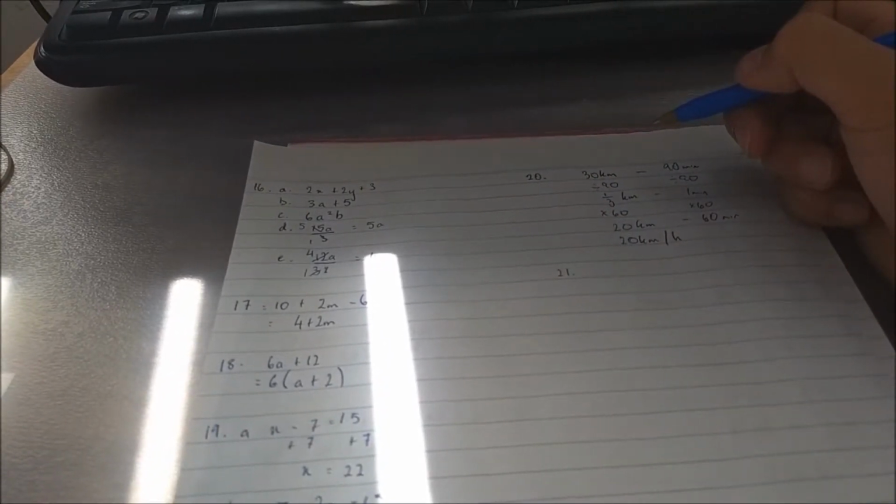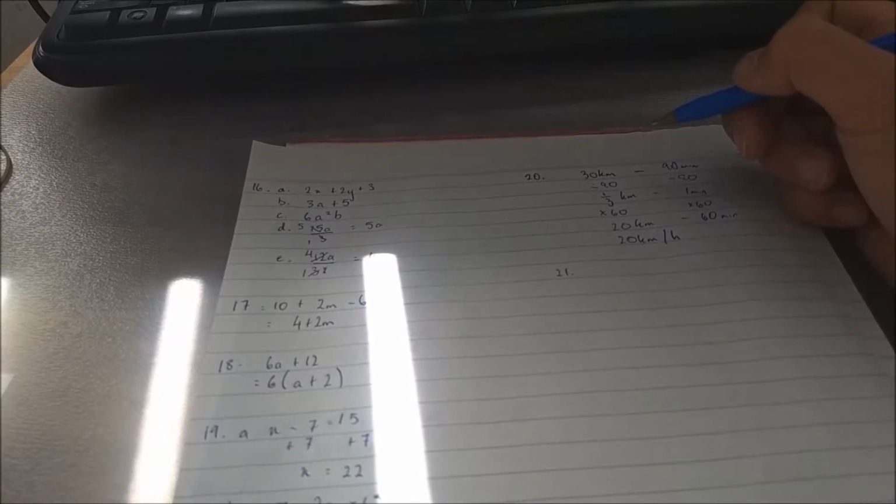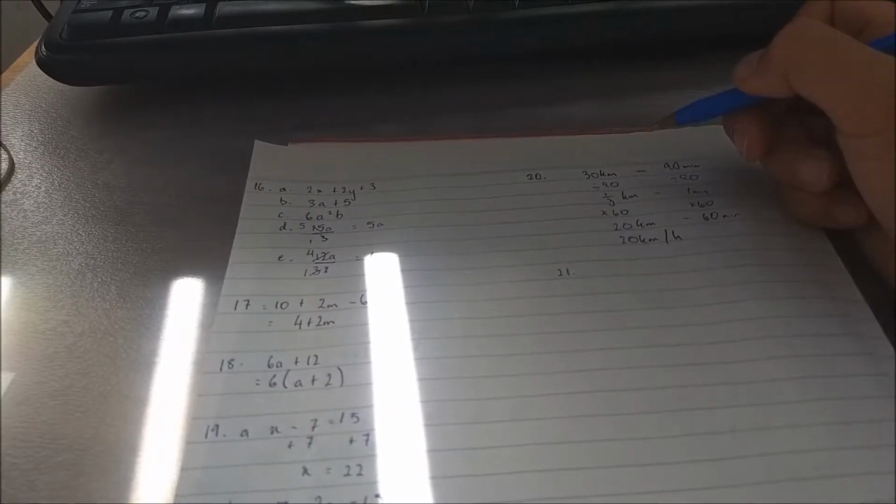Year 8 students were asked how many hours of television they watch in a week. The results are given in the table. How many students participated in the survey? So we just add up 5 plus 8, 13, plus 14, 27. 27 plus 13 is 40.